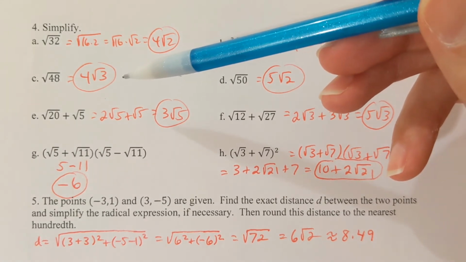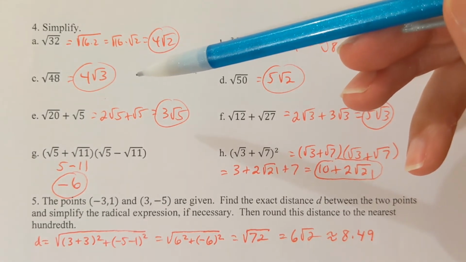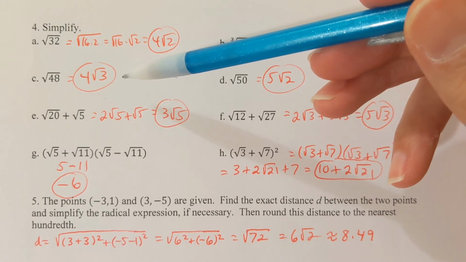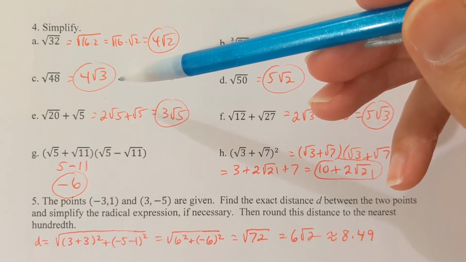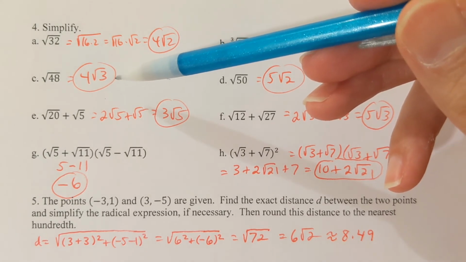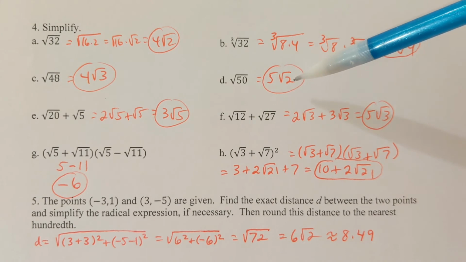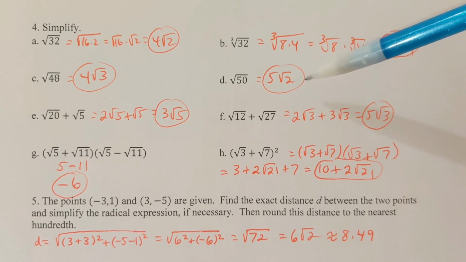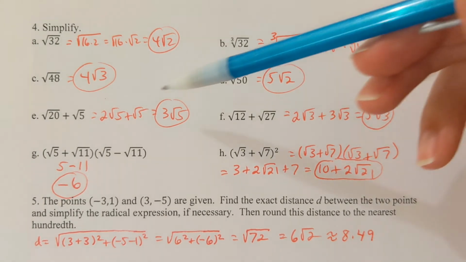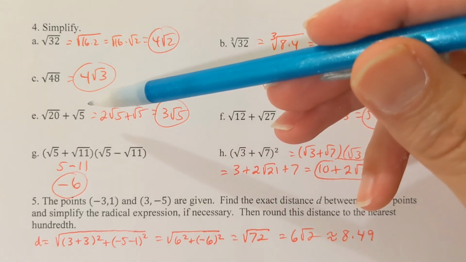Square root of 48. If I use 16 and 3, I know the square root of 16 is 4. And square root of 3 is my leftover, so 4 root 3. The square root of 50 is the square root of 25 times the square root of 2. The square root of 25 is 5. So 5 root 2.